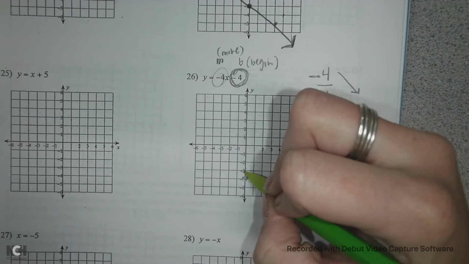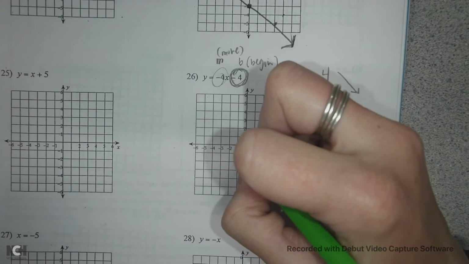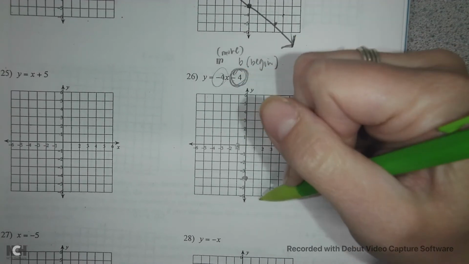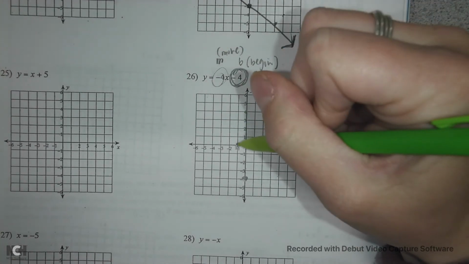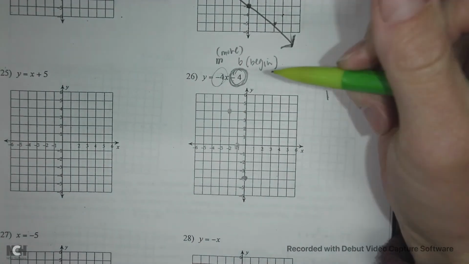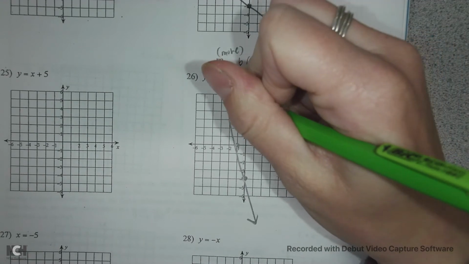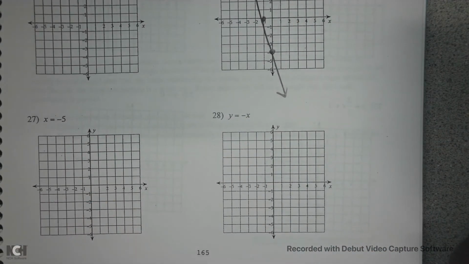We're going to go up 1, 2, 3, 4 spaces. And since my run is 1, I'm going to go to the left 1, and that will make a decreasing slope. Again, up 1, 2, 3, 4, and to the left 1. I cannot go up anymore, nor can I go down anymore, so I make a nice long line with arrows at the ends. Number 28.